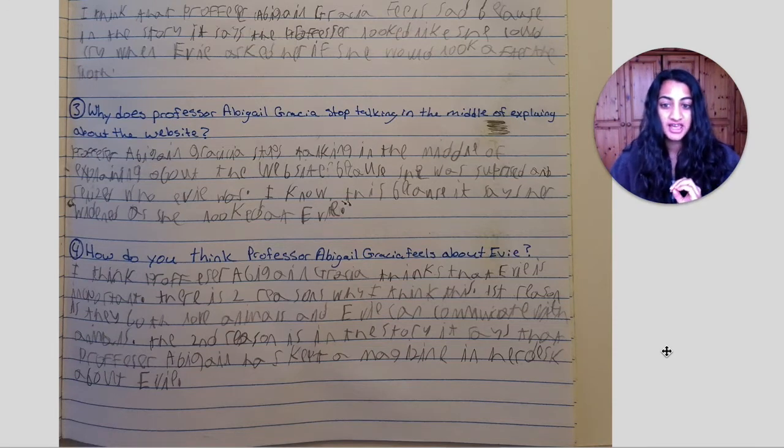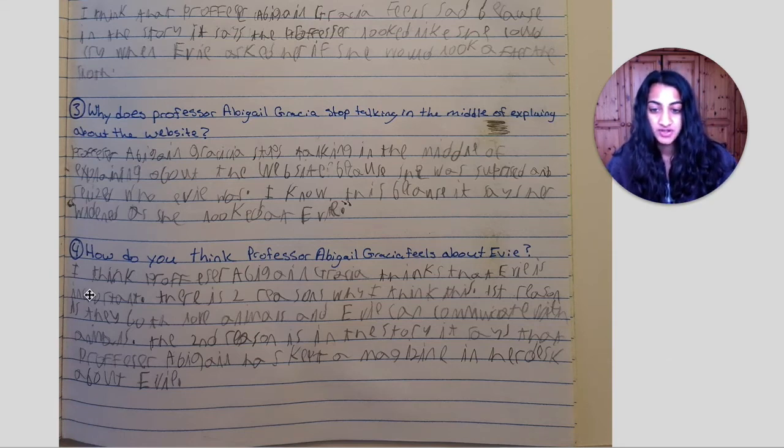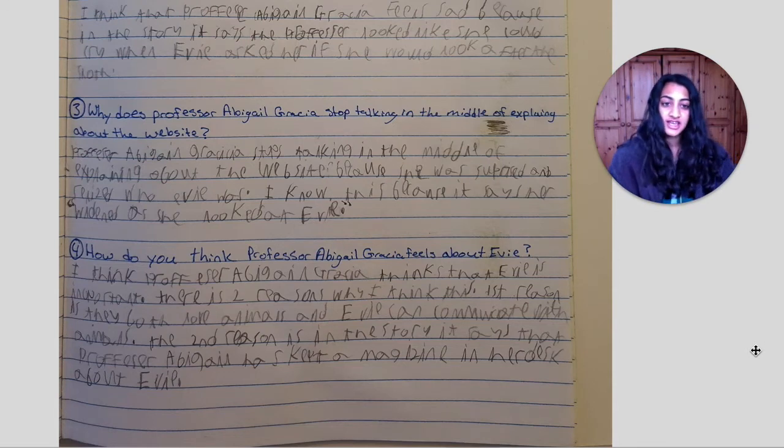So this is from Hussein. How do you think Abigail Garcia feels about Evie? And he's written, I think Professor Abigail Garcia thinks that Evie is important. There is two reasons why I think this. First reason is they both love animals and Evie can communicate with animals. The second reason is, in the story it says that Professor Abigail has kept a magazine in her desk about Evie. So, Hussein's taken a slightly different tactic.